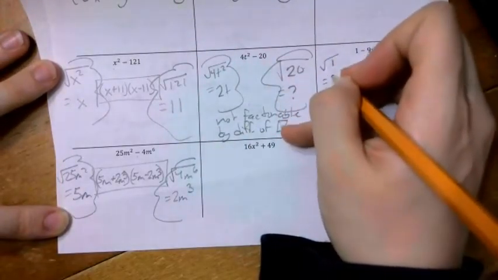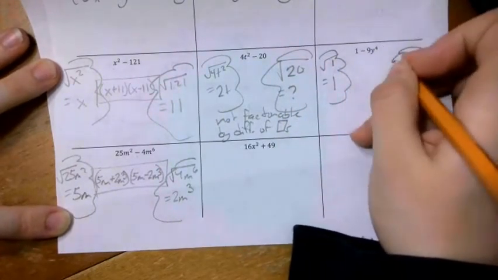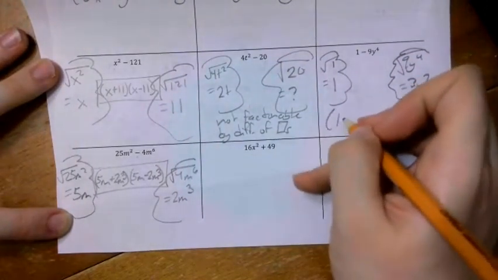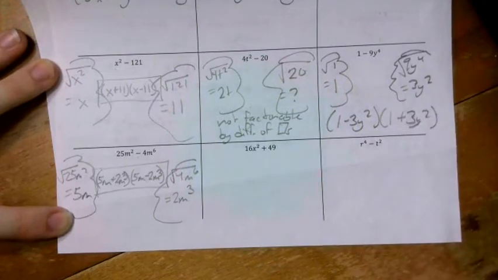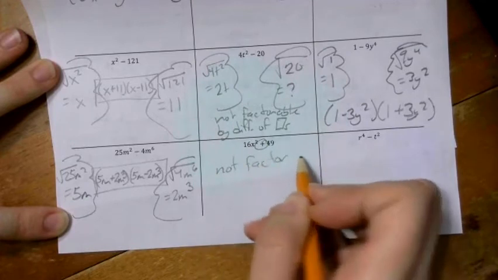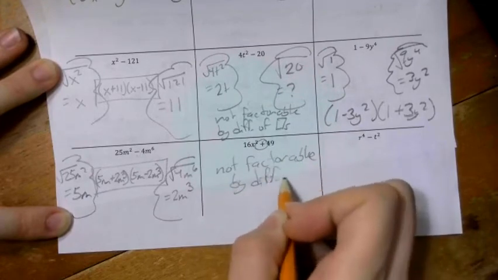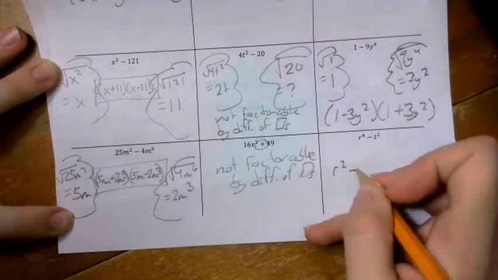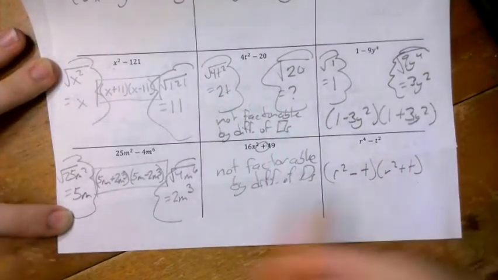The square root of 1 we know is 1, so that's nice. The square root of 9y to the 4th is 3y squared. So that's also nice. So this one we get 1 minus 3y squared times 1 plus 3y squared. This one has a plus sign. We cannot factor it. It is not factorable by our difference of squares. Next one, we have r squared minus t, and then r squared plus t. Again, it doesn't matter which order it is.